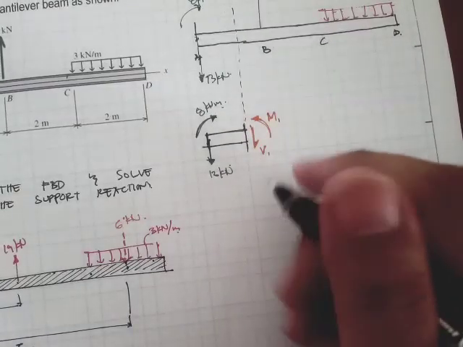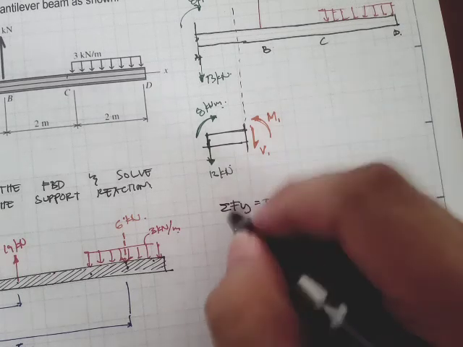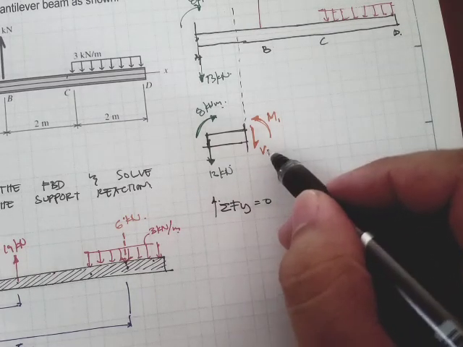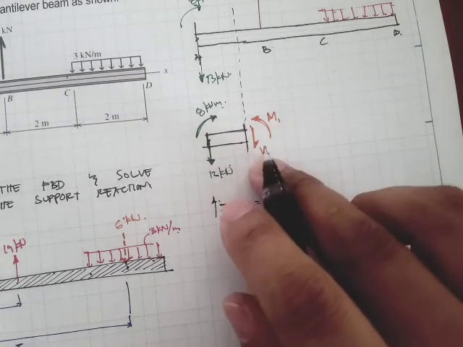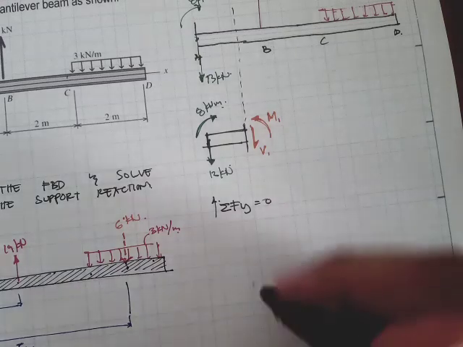Okay, so let's apply the equilibrium equations. Summation of forces along the y direction. We can see here that the shear should be in the upward direction.